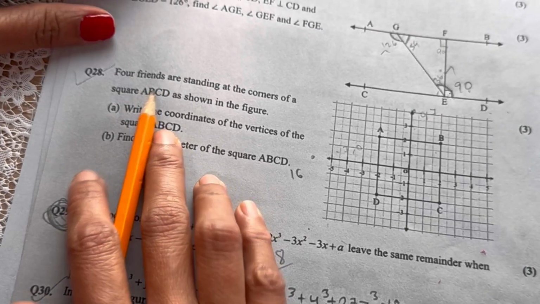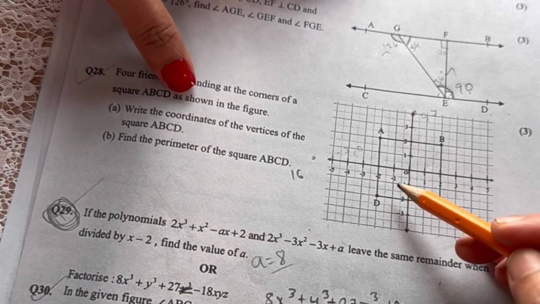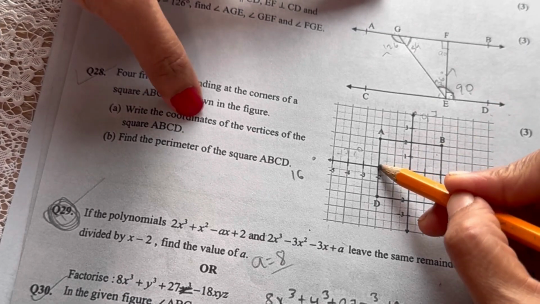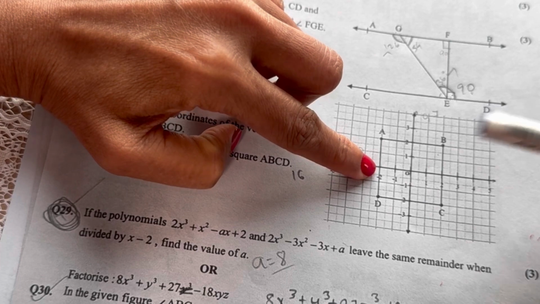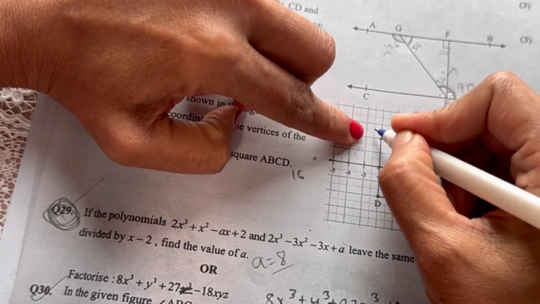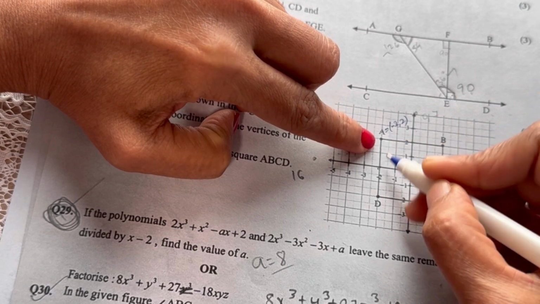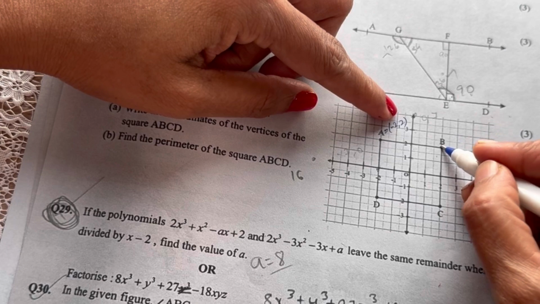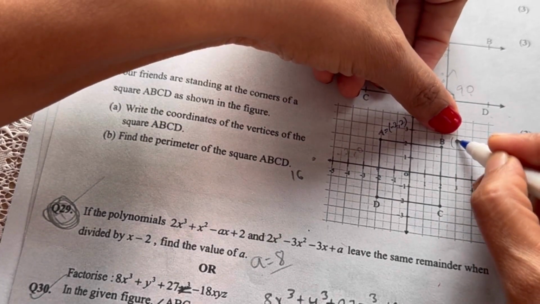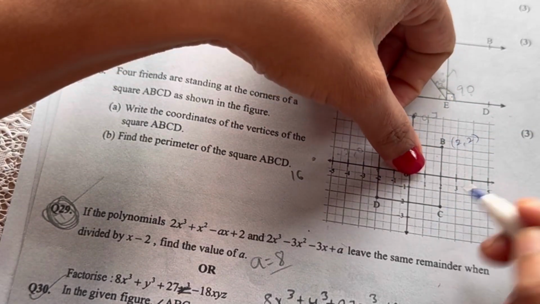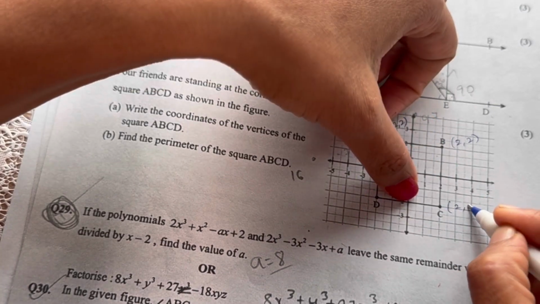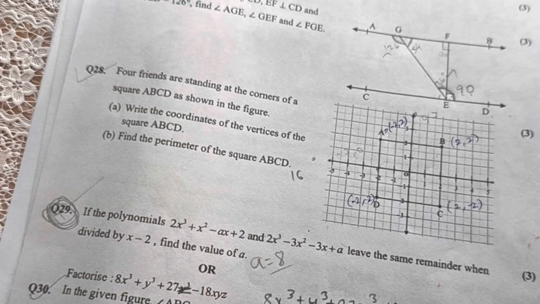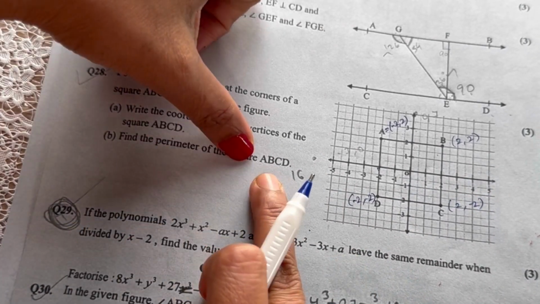Four friends are standing at the corners of the square ABCD as shown in the figure. Write the coordinates of the vertices of the square ABCD. Yes, what is A? A is here. This is minus 2 comma 2, because here x is minus 2 and y is 2. So minus 2 comma 2. B is positive 2 comma 2. And C, x is positive, y is negative. And D, both are negative.